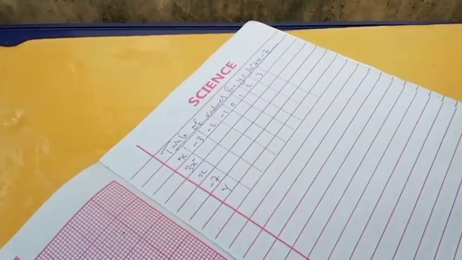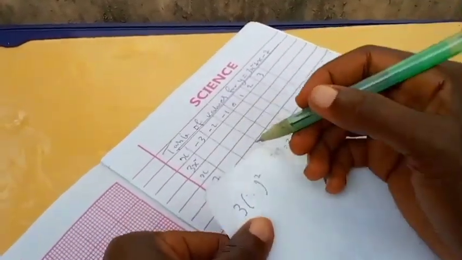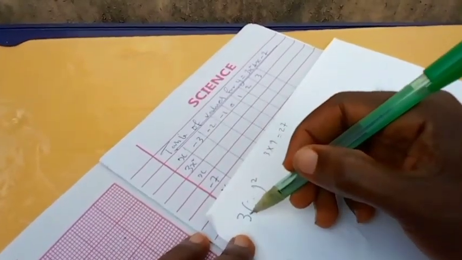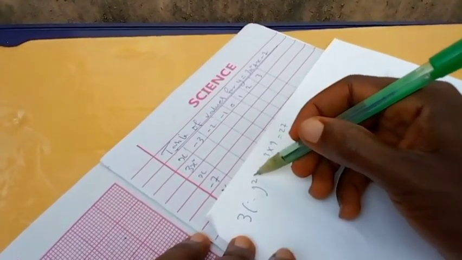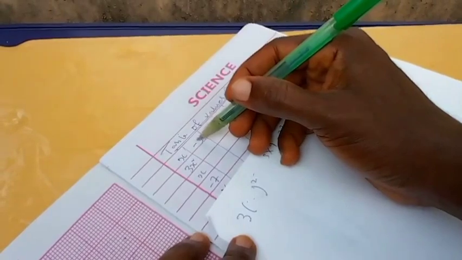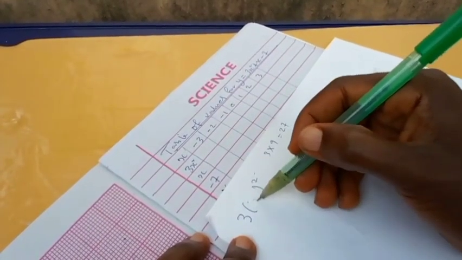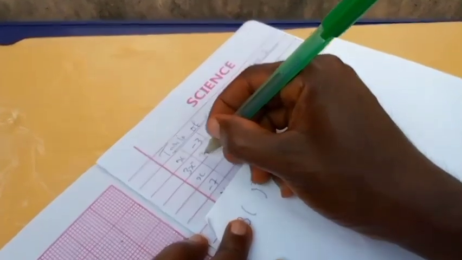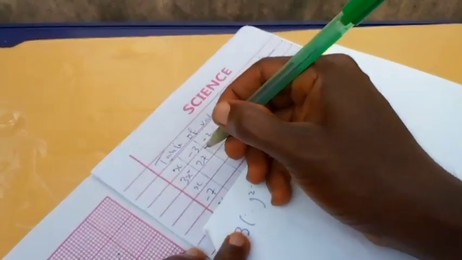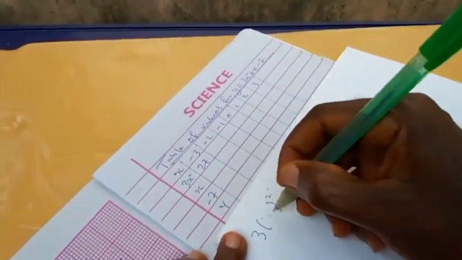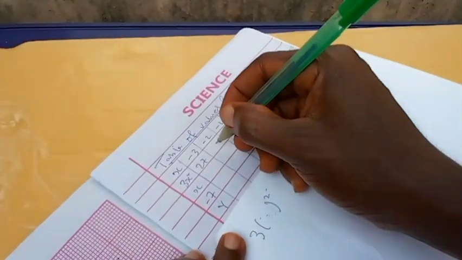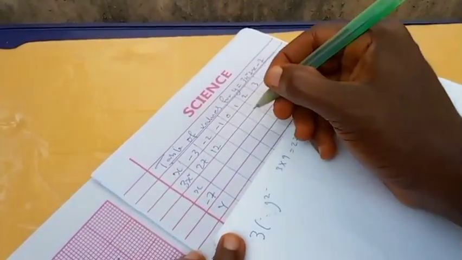So here we go. You do something like this, create a space like this. You have 3 in brackets, then squared, so that when you bring minus 3, minus 3 squared will give us 9. 3 times 9 will give us 27. I will write 27 here. Minus 2 squared will give us 4. 3 times 4 will give us 12.